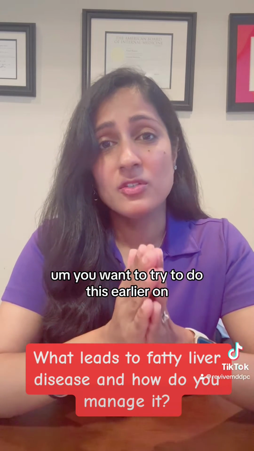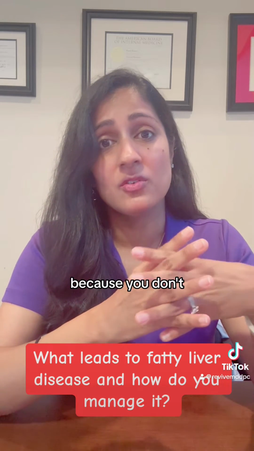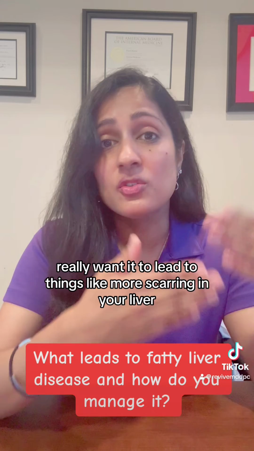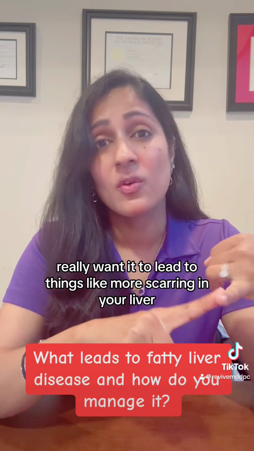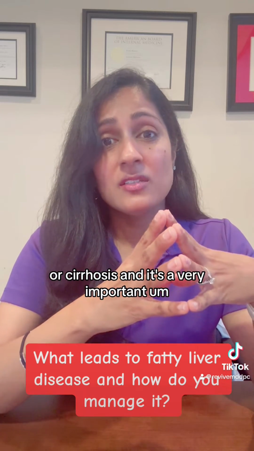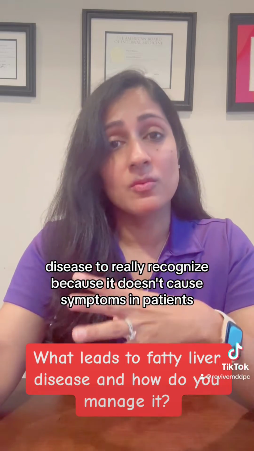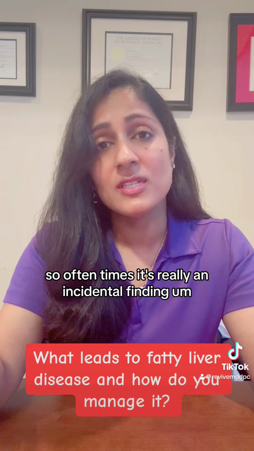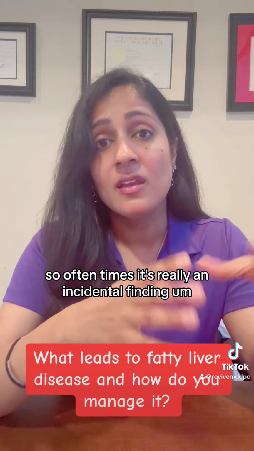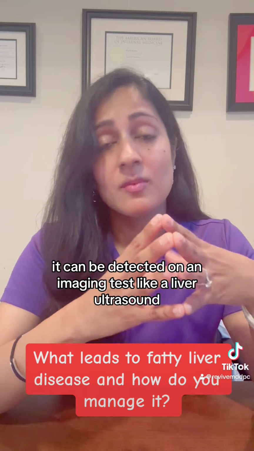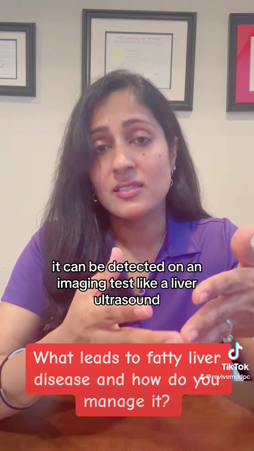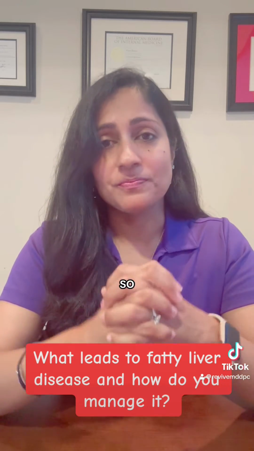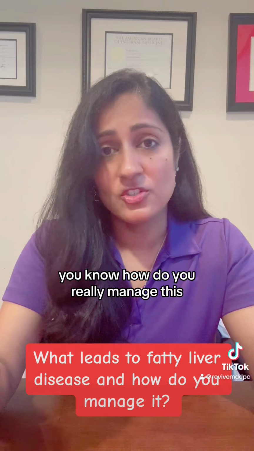You want to try to do this earlier on because you don't really want it to lead to things like more scarring in your liver or cirrhosis. And it's a very important disease to really recognize because it doesn't cause symptoms in patients. So oftentimes it's really an incidental finding, and usually it can be detected on an imaging test like a liver ultrasound. So, how do you really manage this, right?